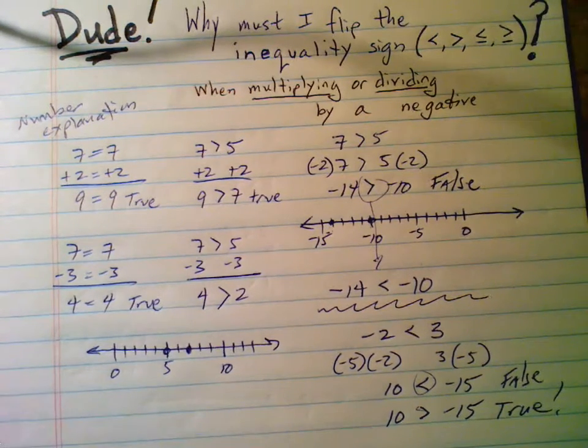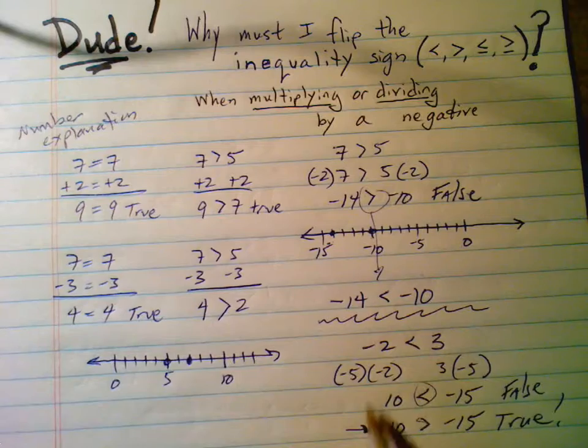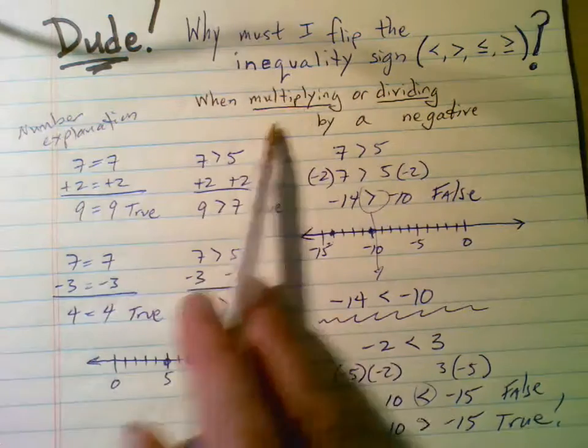Go let it be a part of yourself. This is the closing statement and last word in this episode of Dude, why must I flip the inequality sign when multiplying or dividing by a negative?